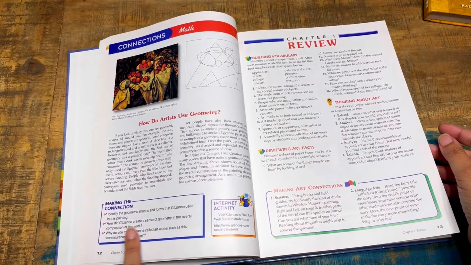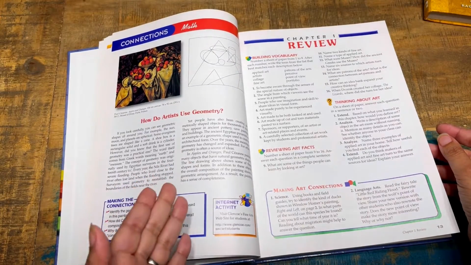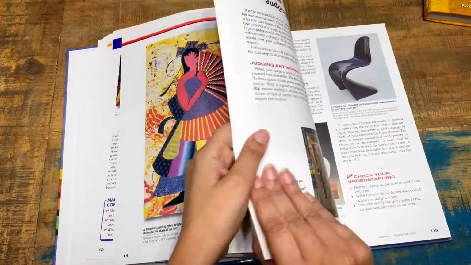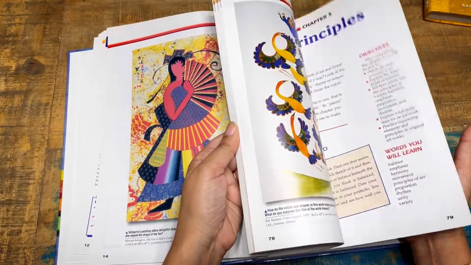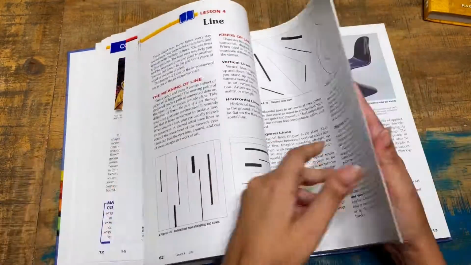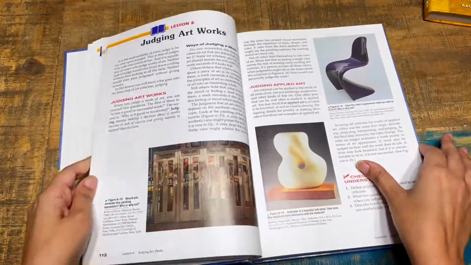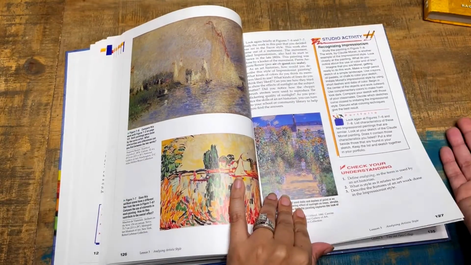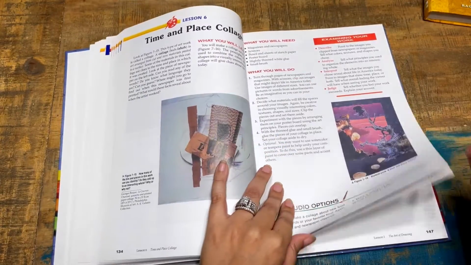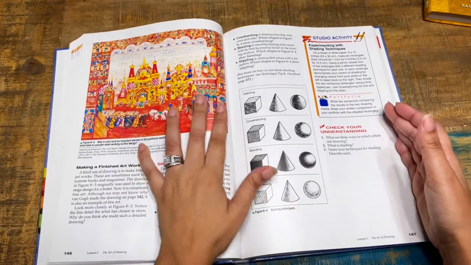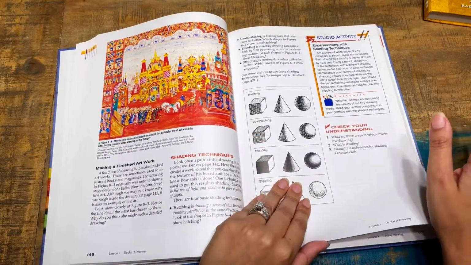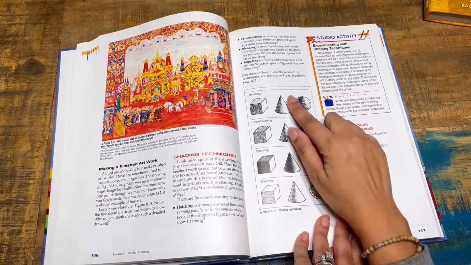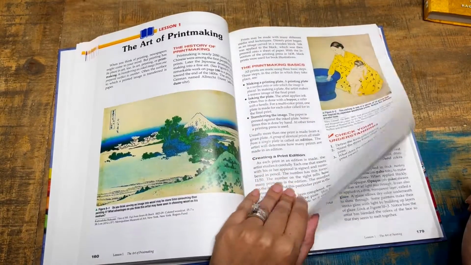But again, you have the making the connections. The internet activity is present, even though it's 1999. And then the chapter reviews. So these things are still throughout, having this really good mix of different mediums and different studio activities and different research parts. That's so cool. And here, experimenting with shading and techniques and having those step-by-step processes.